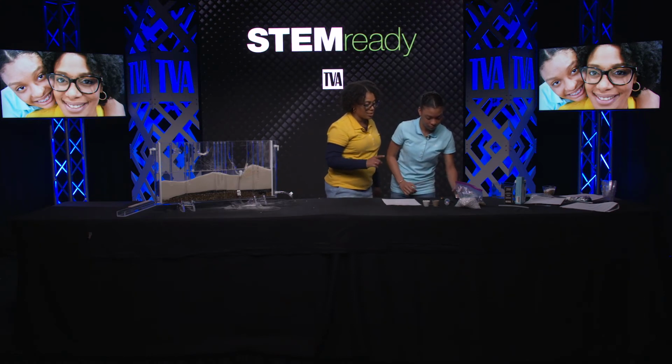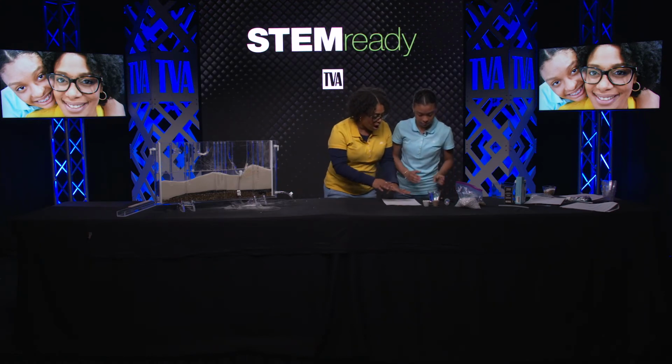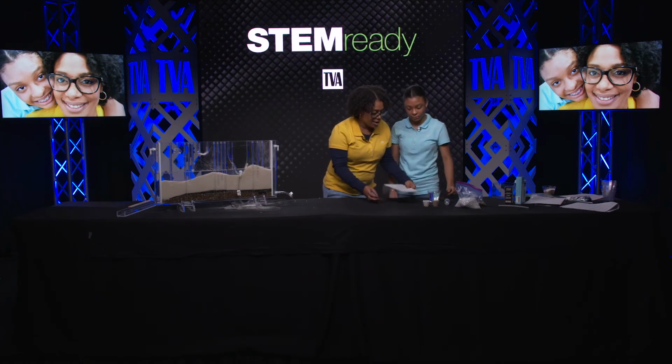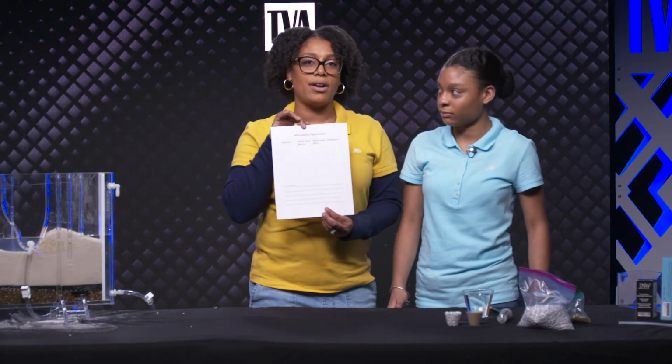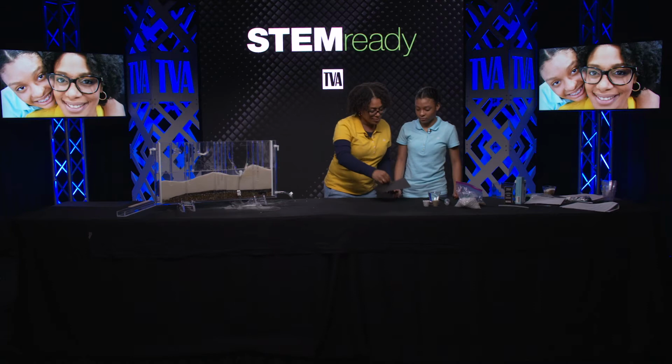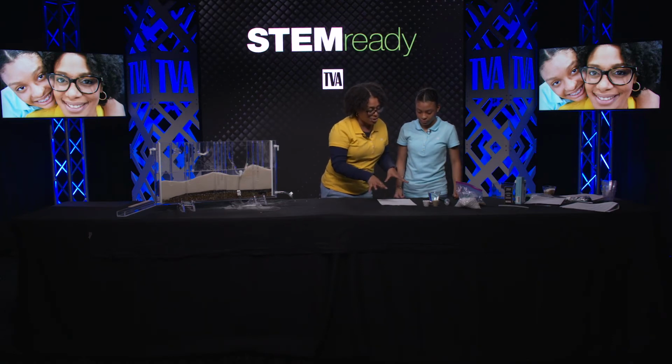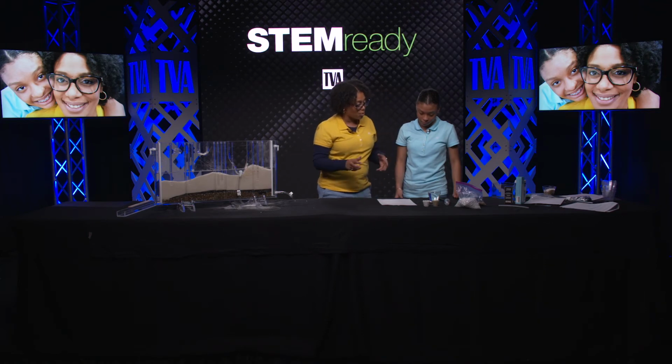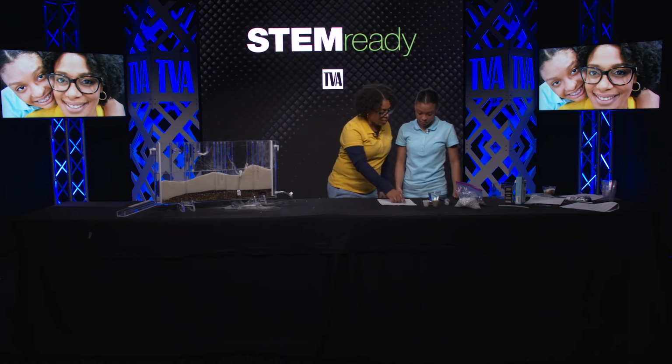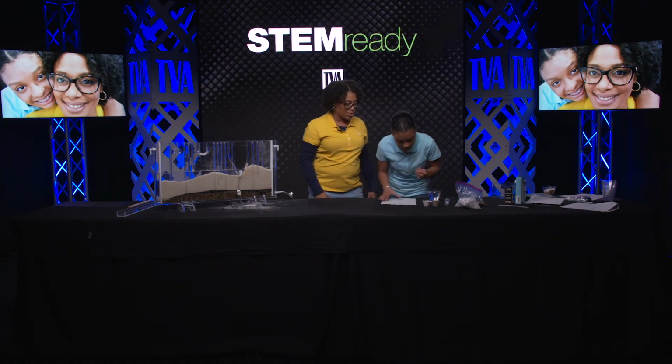So the next thing that we're going to do is record all of our findings on our nice little lab sheet. And so in this absorption experiment, we're going to determine which material was able to absorb the most water. So the first thing that we want to do is write down the two materials that we're using.